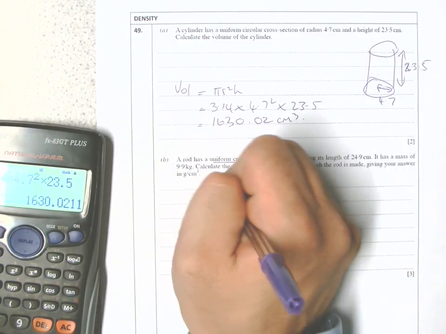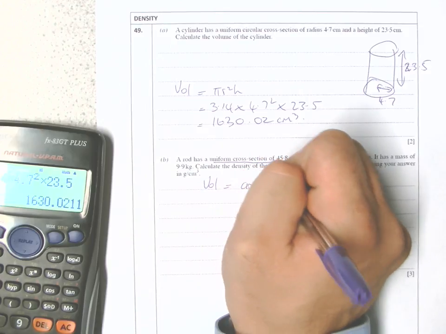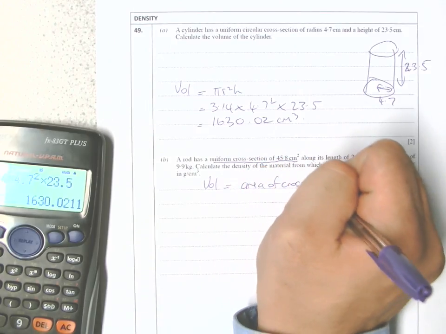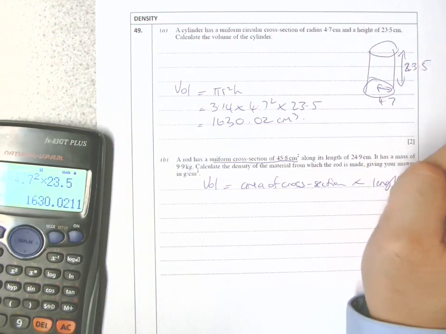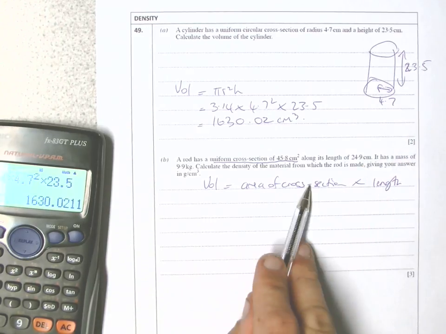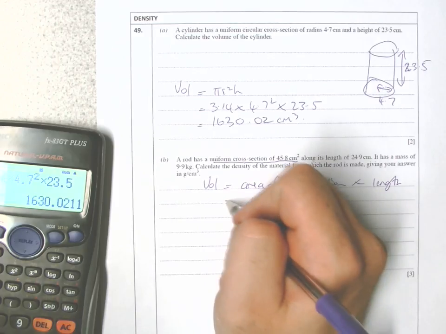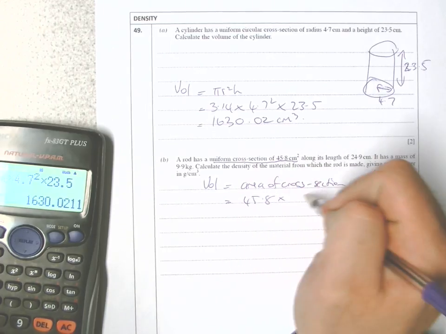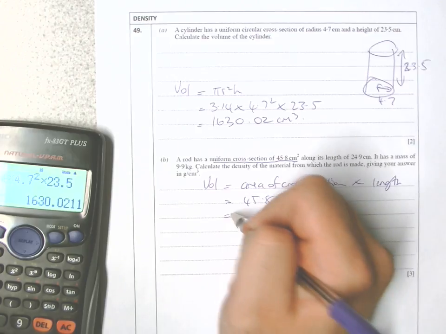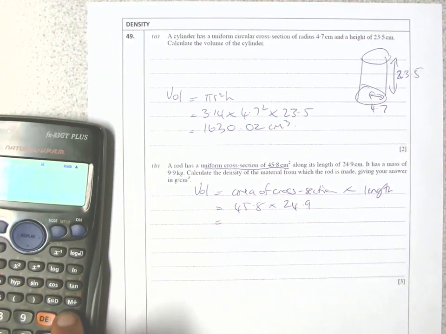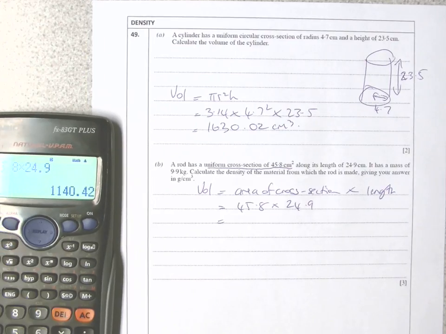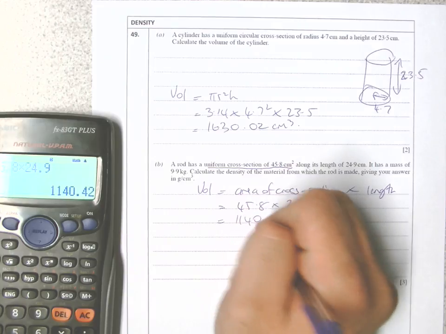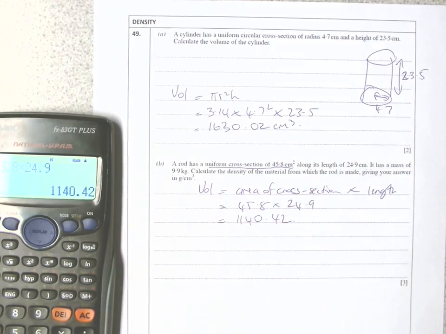So the volume, if you just go back to the basic formula we learned before, is area of cross section. It's on page 2 as well, on every exam paper, but it's as simple as area of cross section times length. So it'll be 45.8 times the length, which is 24.9. Okay. That comes to that number. Press the SD button, 1140.42. Okay, centimeter cubed.